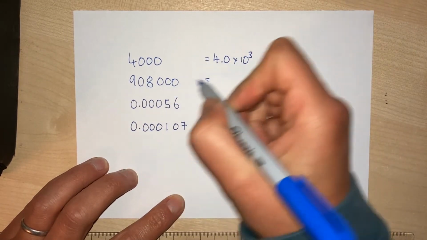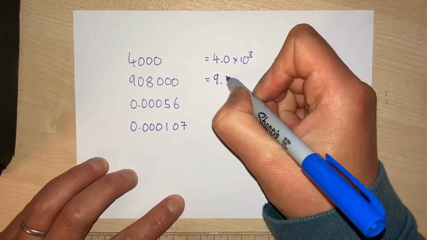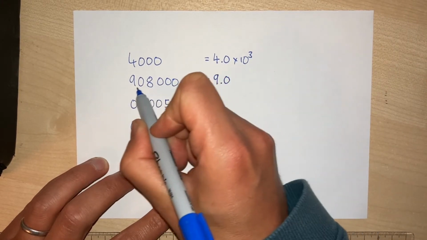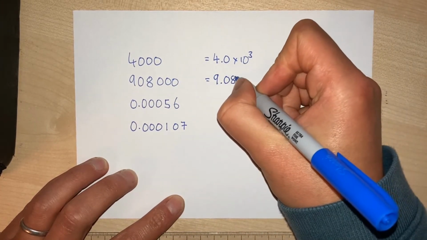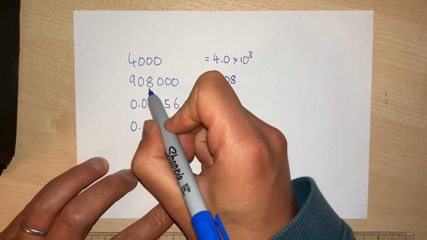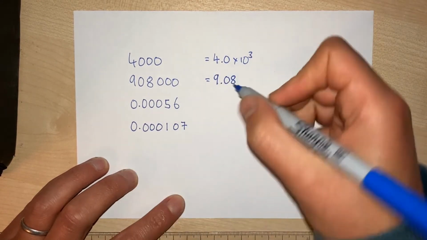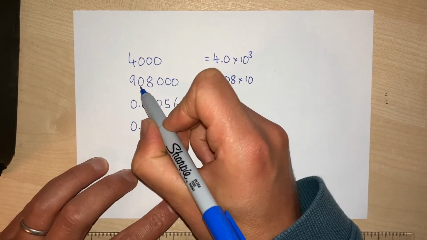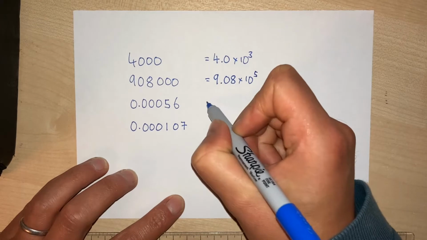This number here, we put the decimal point between the first and second most significant figure. Now notice there's an 8. They're not all zeros, so we're going to leave that 8 in there as well so that it can become 8,000. Multiplied by 10, how many times? 1, 2, 3, 4, 5 times.